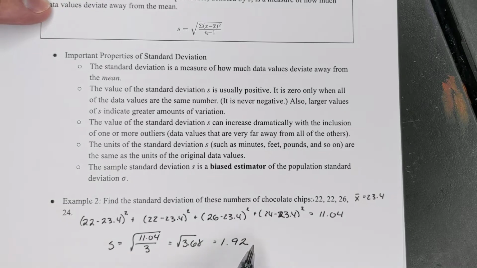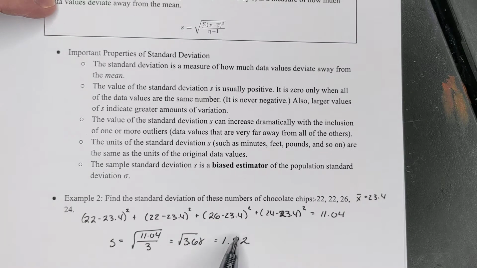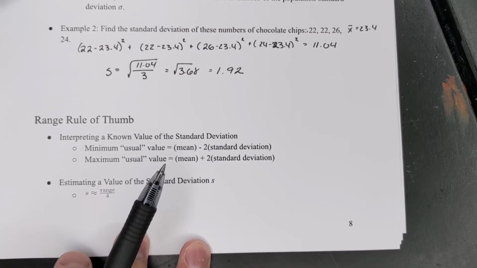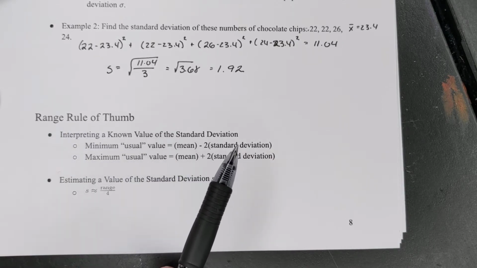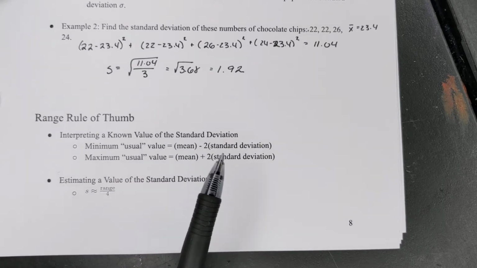This gives you an estimate of how far away most of the measurements are, within 2 standard deviations of the average. If you look, that gets me up to 25.4 and down to 21, so I cover almost all my values. Down here at the bottom, you've got the range rule of thumb. This is used to find the maximum and minimum usual values.